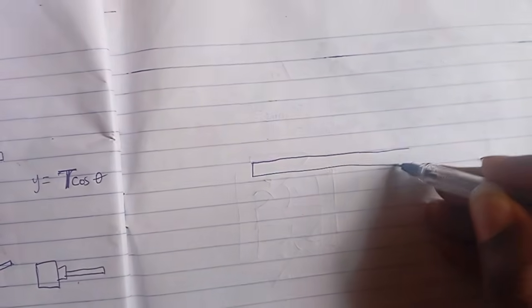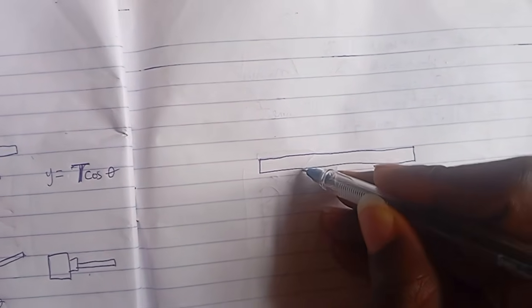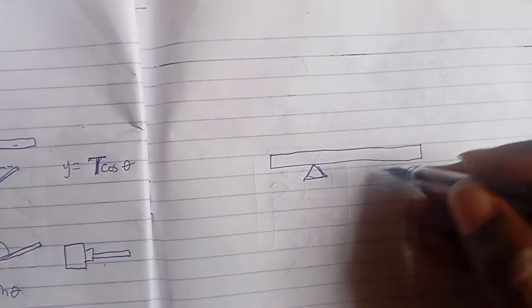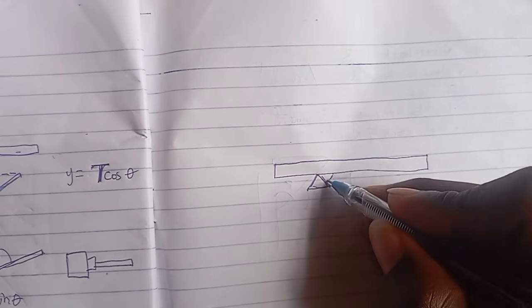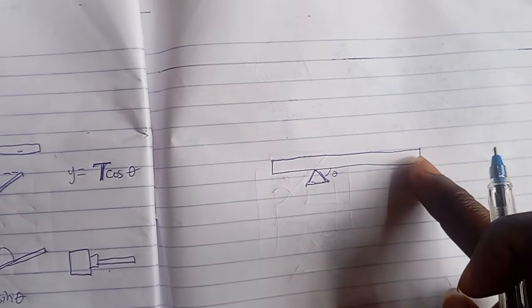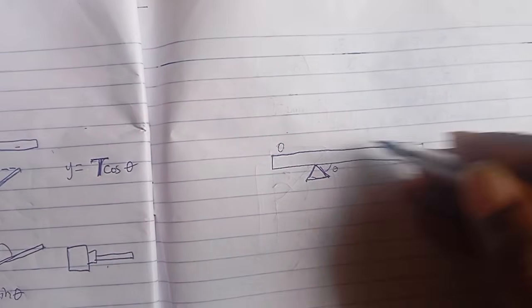So when it has to do with equilibrium, we always make an assumption. Let's say this is a meter rule or any object, we always assume, let this be the pivot or fulcrum. This is the pivot or fulcrum. Let's say the angle made with this is somewhere here. There is an angle.